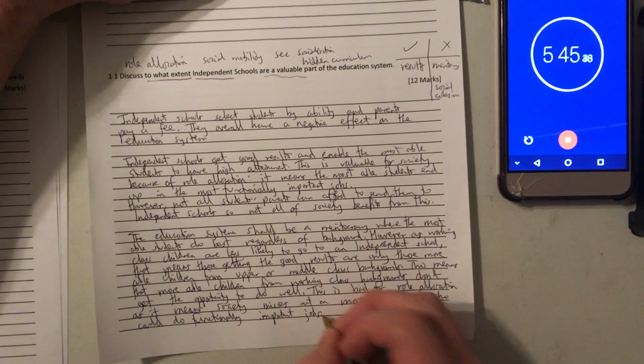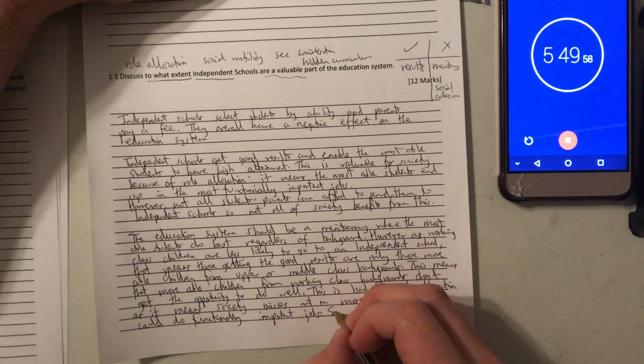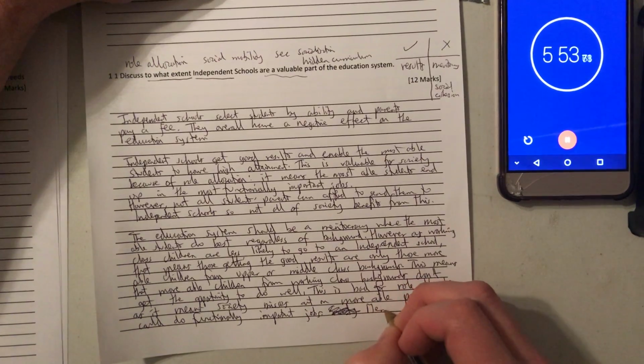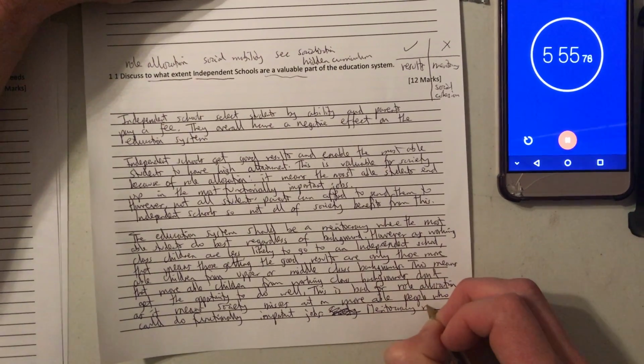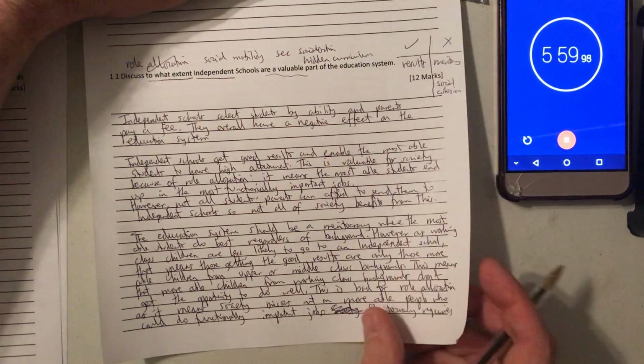Okay, let's move on to discussing the lack of social mobility and meritocracy. That's how I'm arguing, not just making points. Change that: meritocracy requires... Well, I've done that. I'm now going to mention social mobility next.